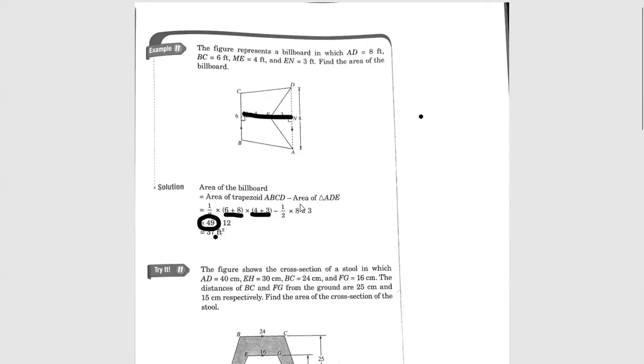And the area for triangle ADE will be the base times height divided by 2. So 8 times 3, which is 24, and then divided by 2 will be 12. So the area for the triangle will be 12.